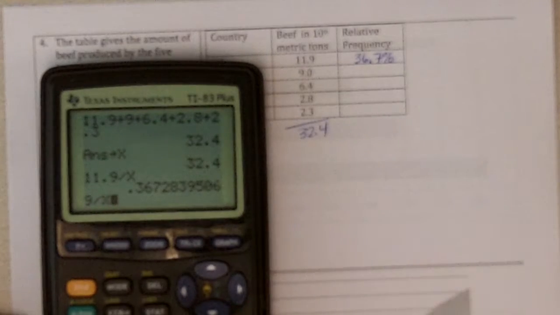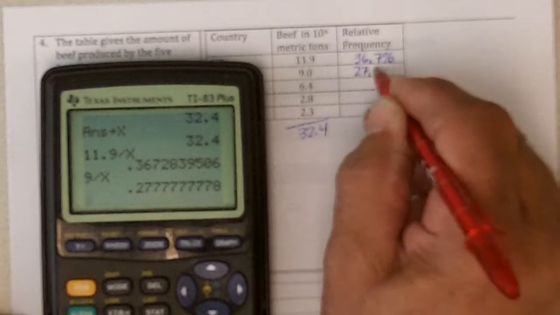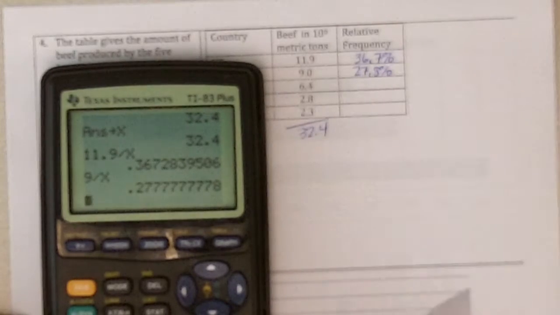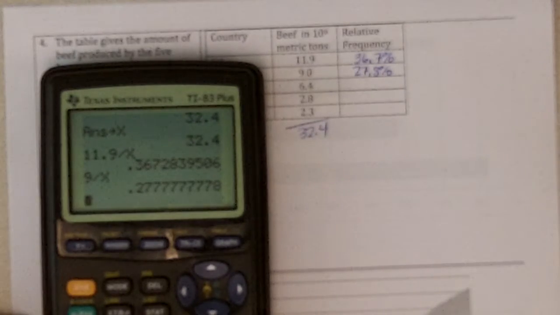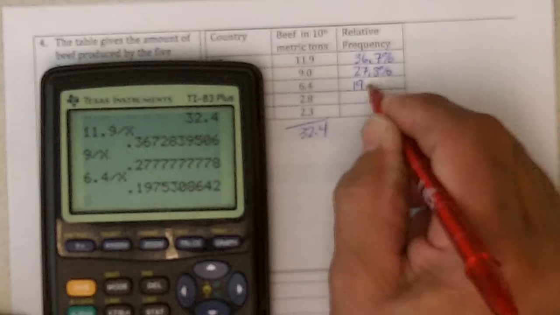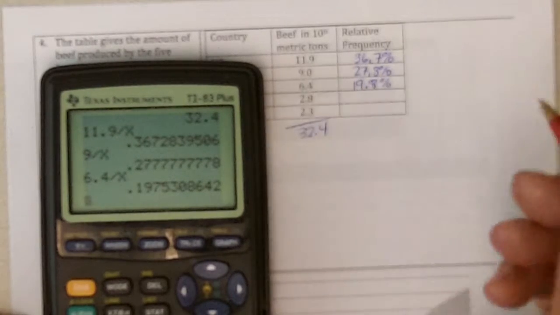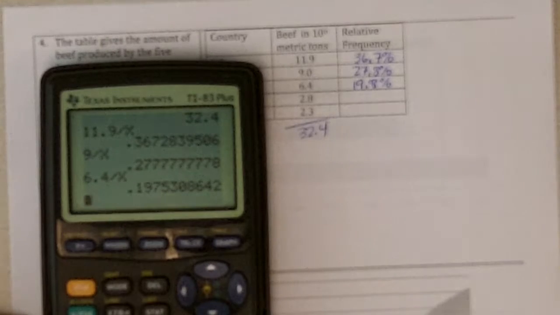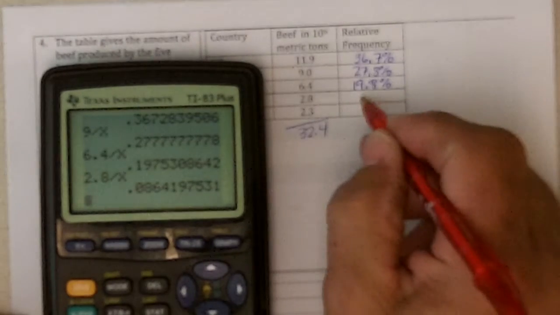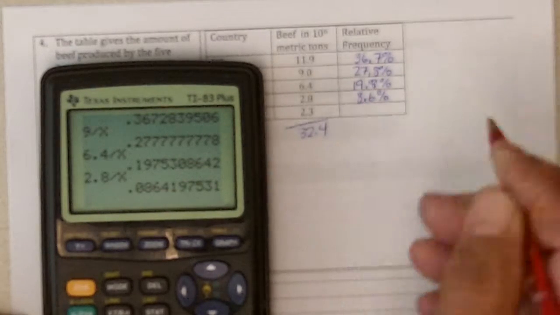9 divided by X is 27.8%. 6.4 divided by X is 19.8%. 2.8 divided by X is 8.6%.